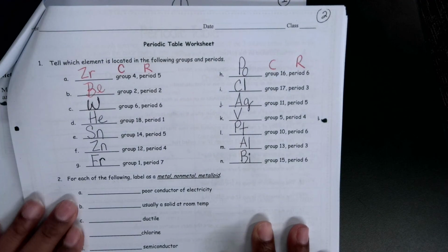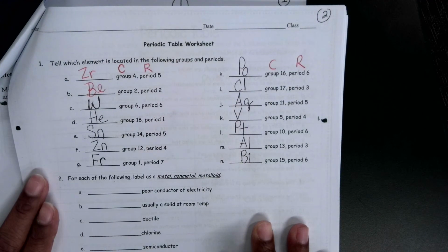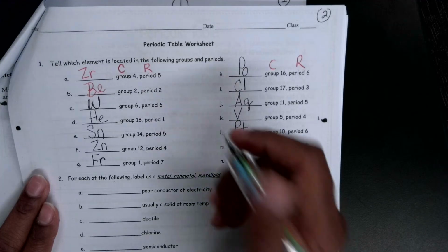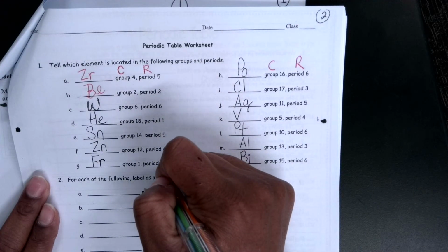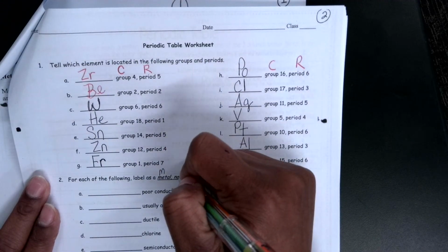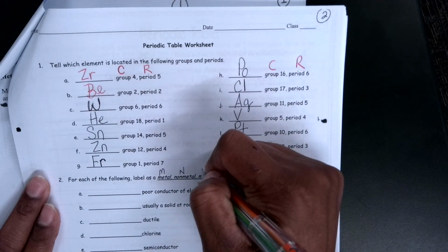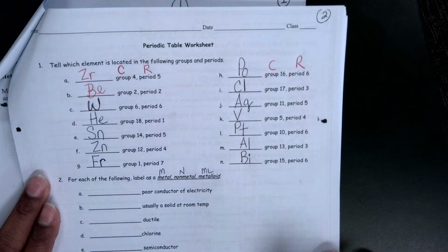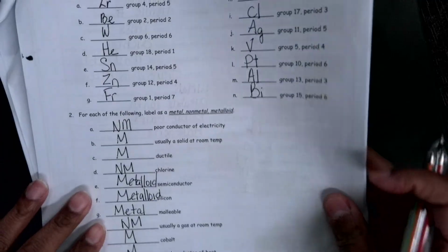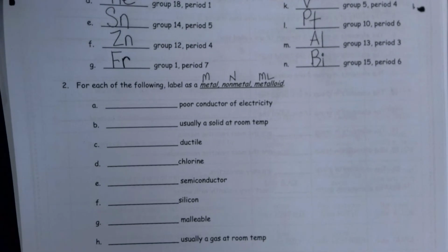Now we've got to go to the properties. So let's see. I'm going to write metal, non-metal, and I'm going to put ML for metalloid. Okay. I'm going to grab Dylan's paper here. And he already did it. No, this is Dylan's. Okay. All right. So tell me if the property is a metal, non-metal, or metalloid.